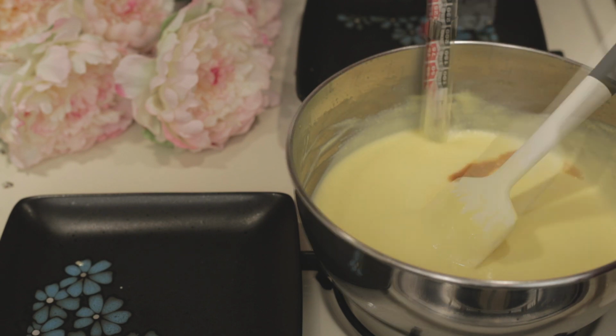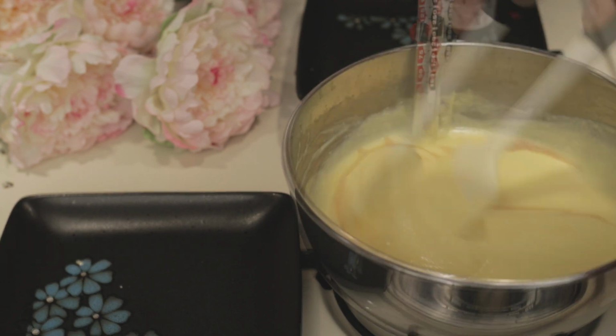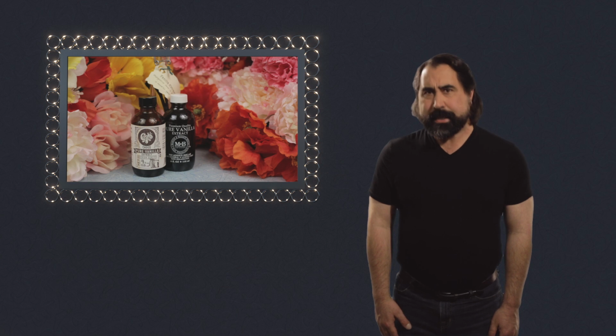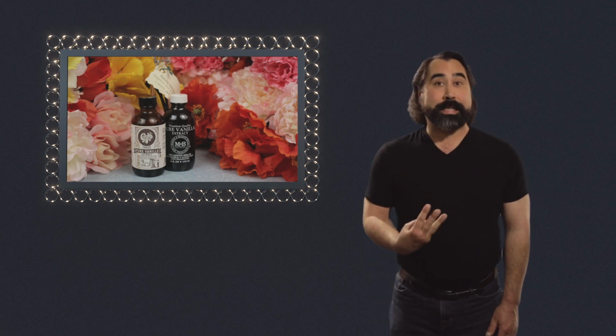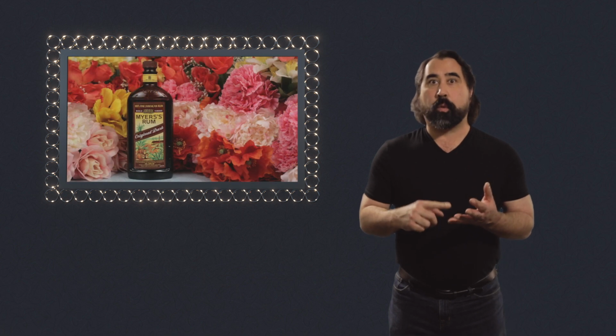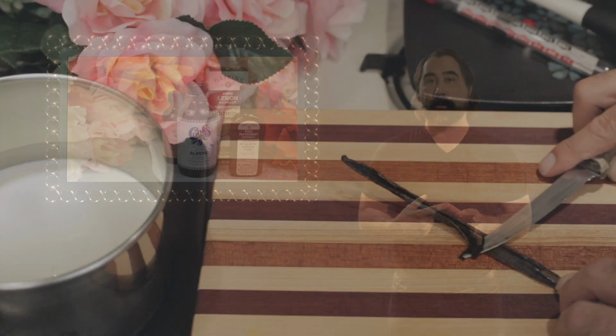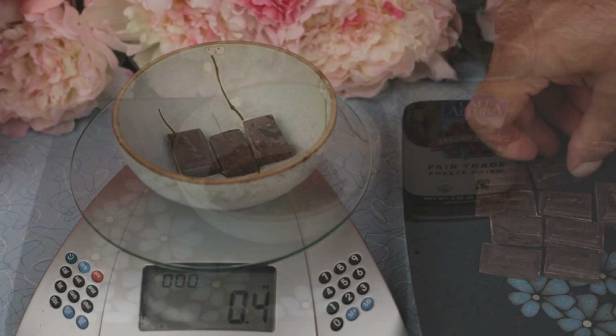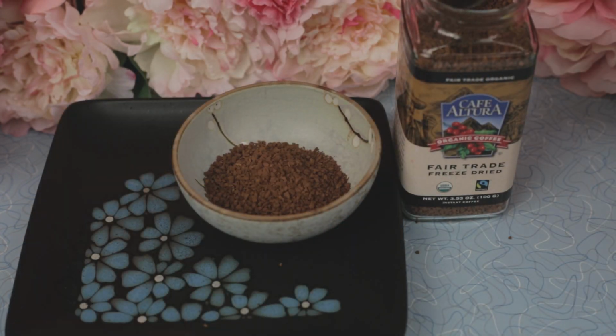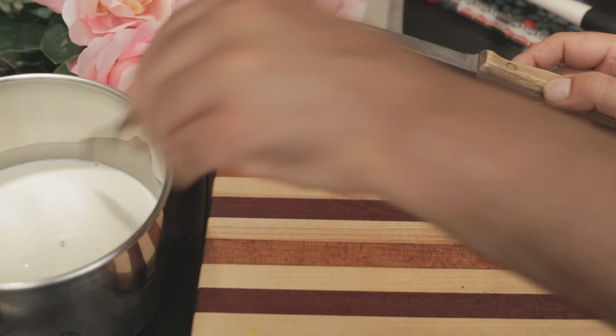Add vanilla and mix thoroughly. In addition to vanilla, or in place of vanilla, you may add up to 2 to 3 tablespoons of rum or cognac or liqueurs or fruit concentrates or other liquid flavorings. If using real vanilla bean, chocolate, or coffee flavorings, add them to the hot milk before cooking begins.